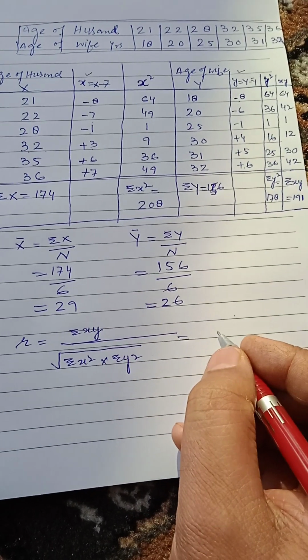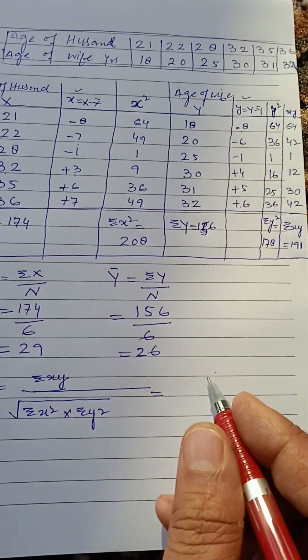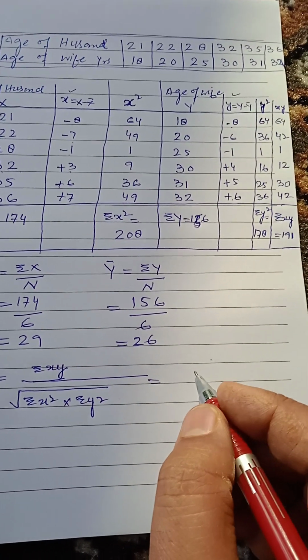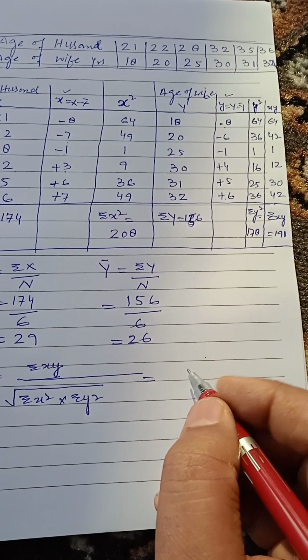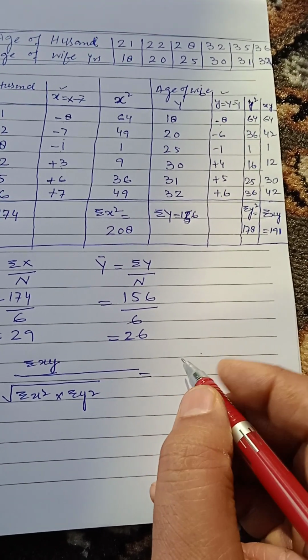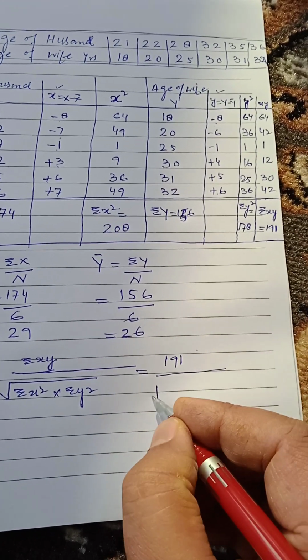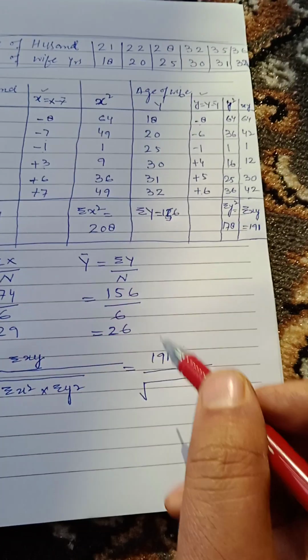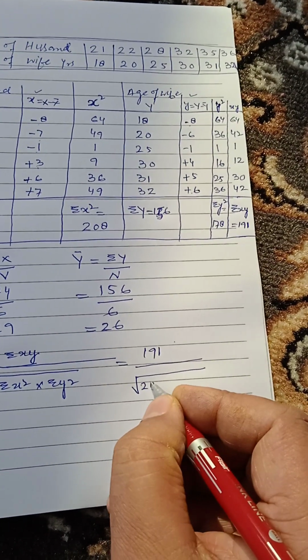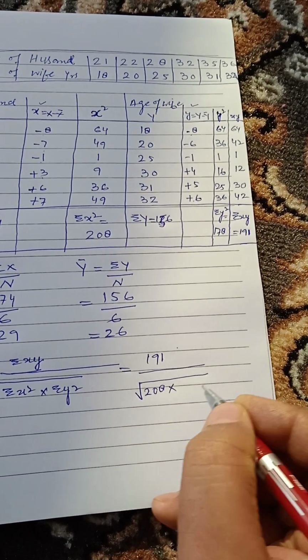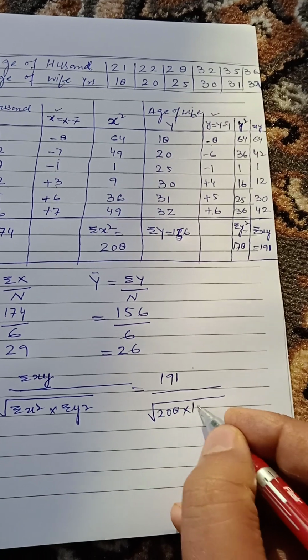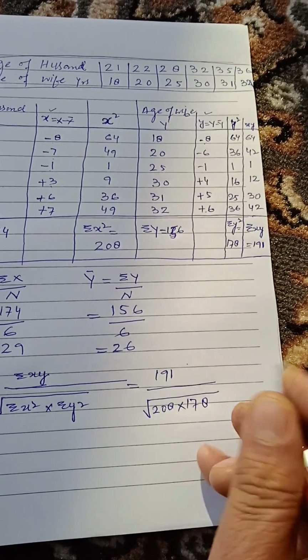Now substitute the values. हमारा जो xy का वैल्यू है that is 191 होल डिवाइडेड बाय सम ऑफ x स्क्वायर, यहाँ पे है 208, multiplied by sum of y square is 178.